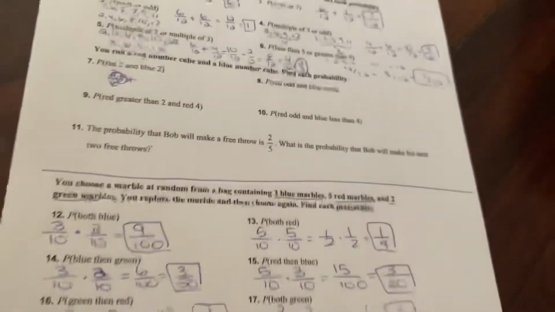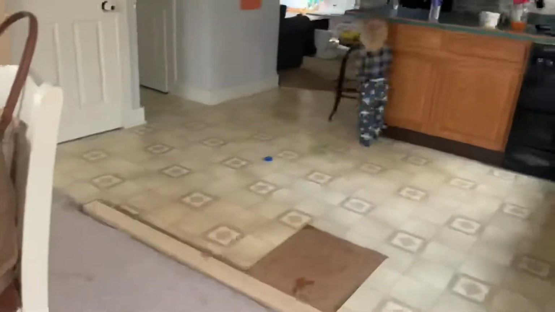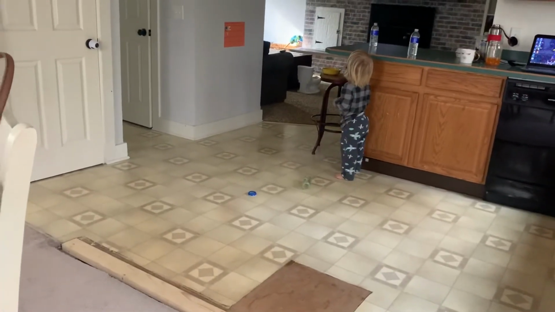Okay, I'm gonna try this as fast as I can. This little boy is about to scream in about 2 seconds.